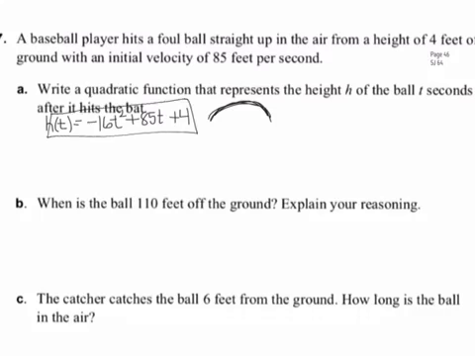Now, let's look at 7b, I think it is. Where am I going to put 110 feet? Is this height or is it time? Well, hopefully you recognize 110 feet as height. So I'm going to put 110 in place of height.